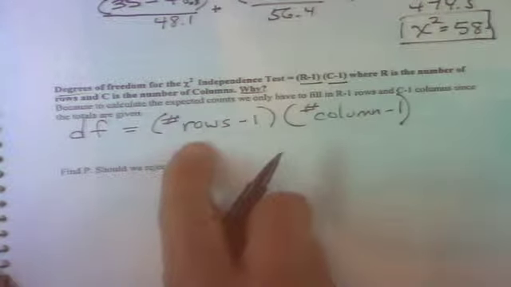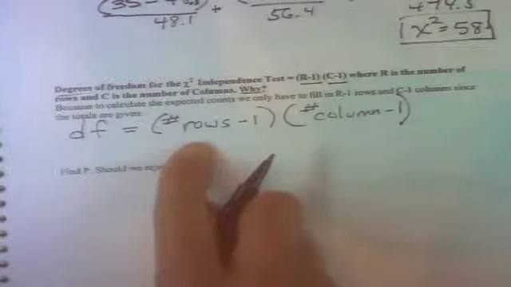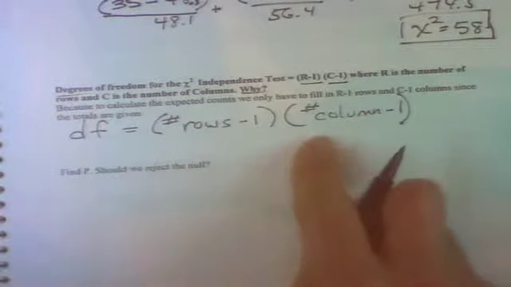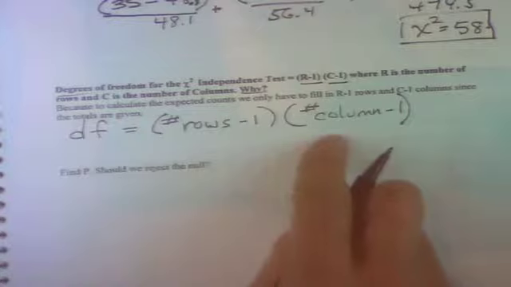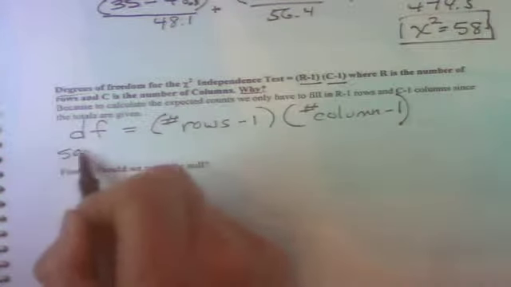It's really the number of categories minus 1 for one variable times the number of categories minus 1 for the other. That's really what it is. First of all, let's figure it out for this case.